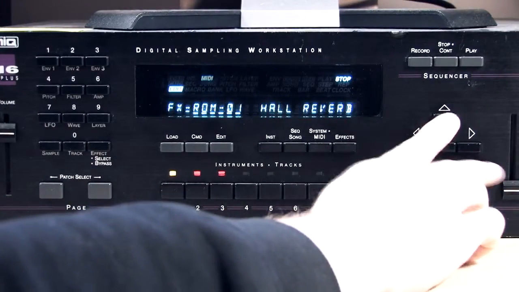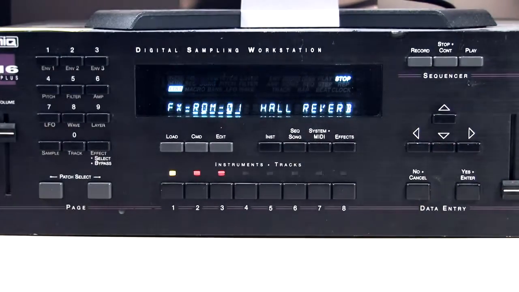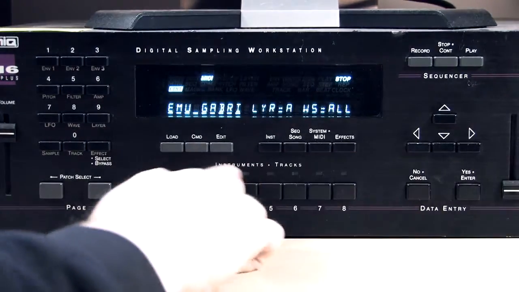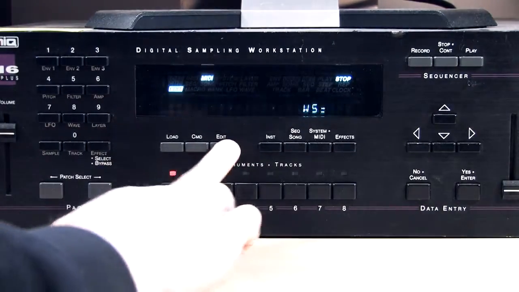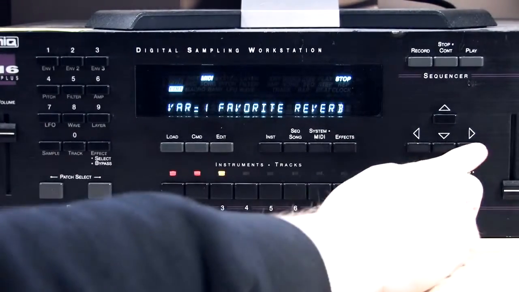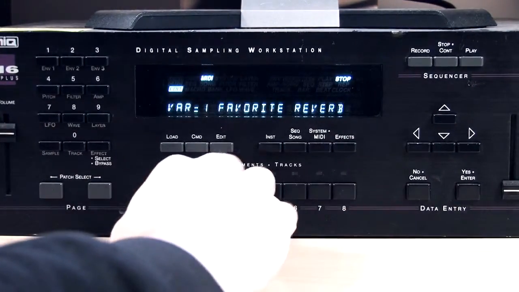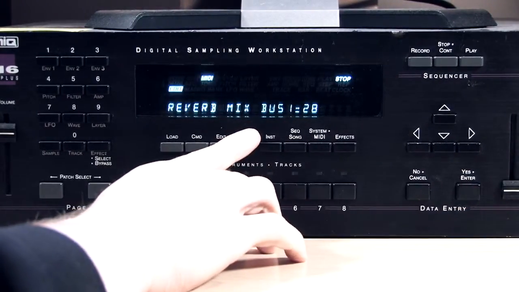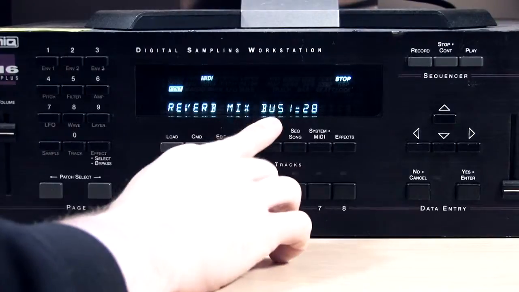If I pick Hall Reverb, all the instruments are going through that reverb, but they're treated individually based upon their bus. What that means is when you edit the effect parameters, you can apply different amounts of reverb per bus.